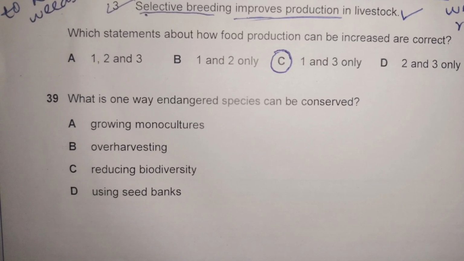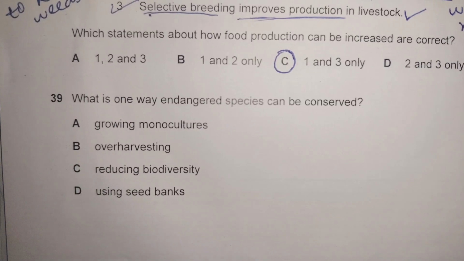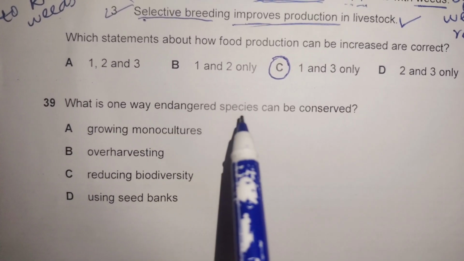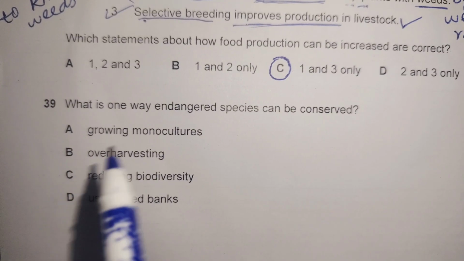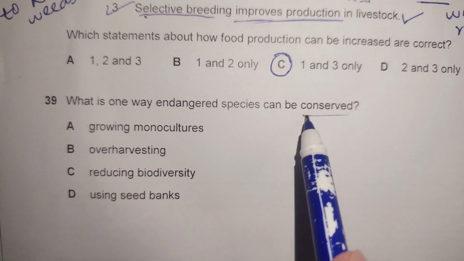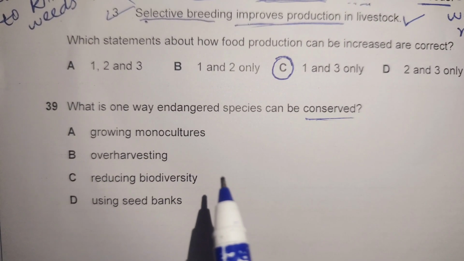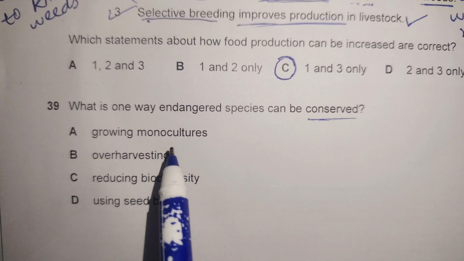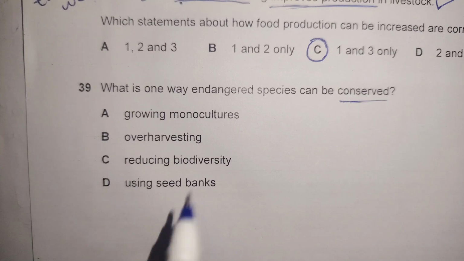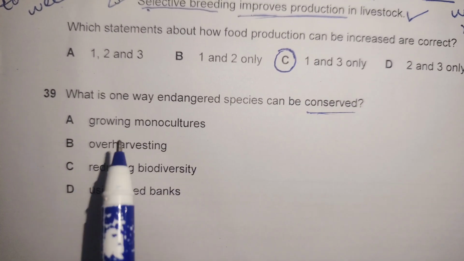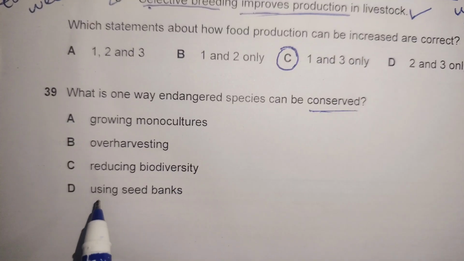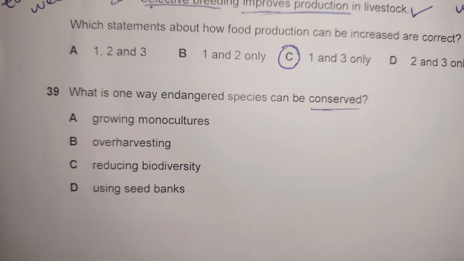We have the next question, question number 39. The question says, what is one way endangered species can be conserved? Endangered species can be saved. Conserved means saved. So what is the answer? Growing monocultures, or over harvesting, reducing biodiversity, or using seed banks?